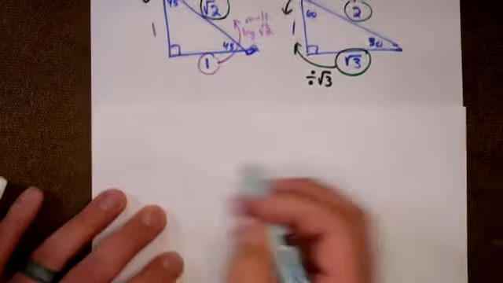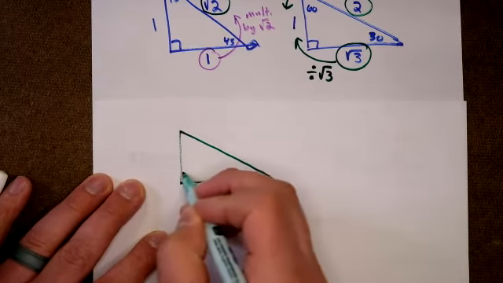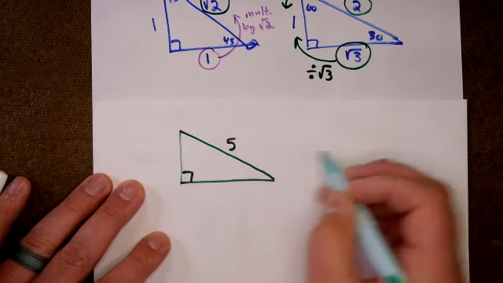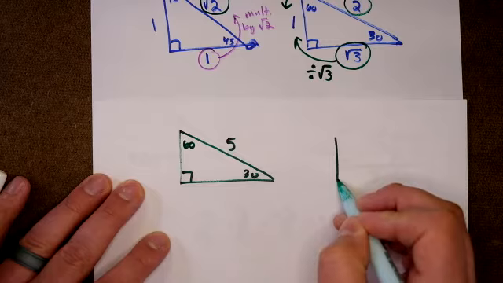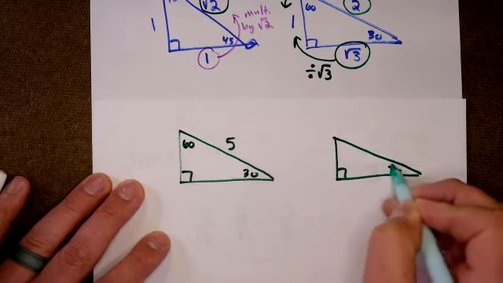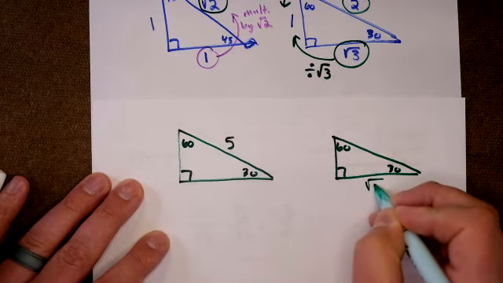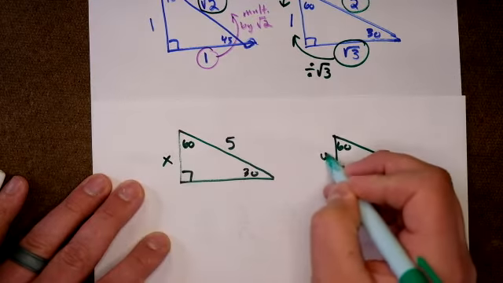All right, so let's take a look at one, and we're just going to solve for the short leg first. So there are 2 cases I'll give you. Let's suppose we make this 5, and this is a 30, 60, 90. And then let's make another one here. We got 30, 60, 90, and we're going to say that this is root 6 right here. And so in both cases, we're trying to solve for x. I'll call this one x, this one y.